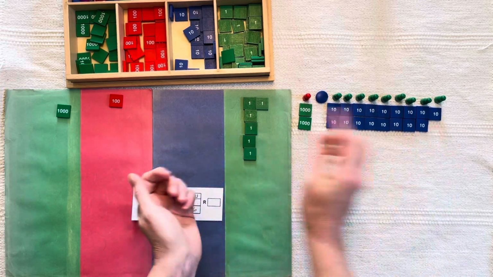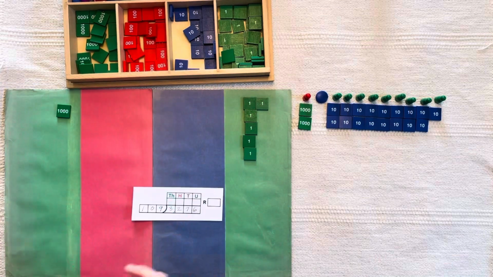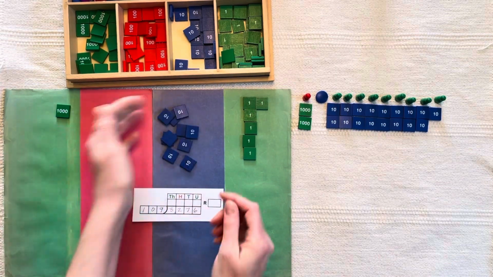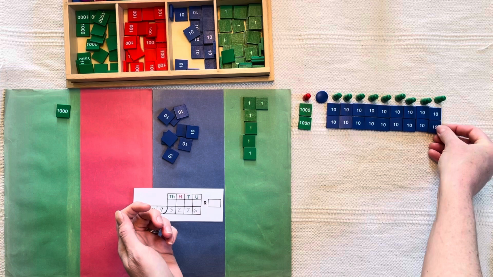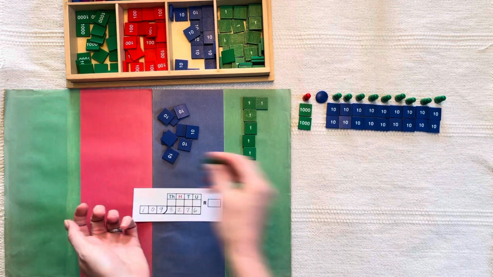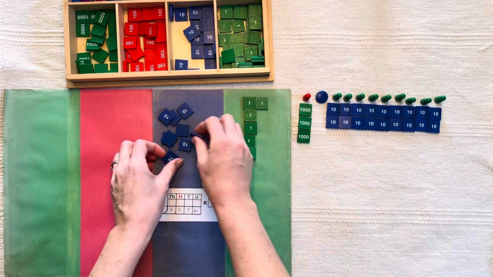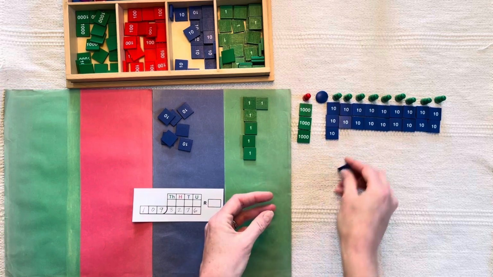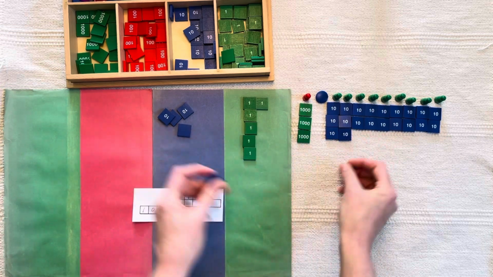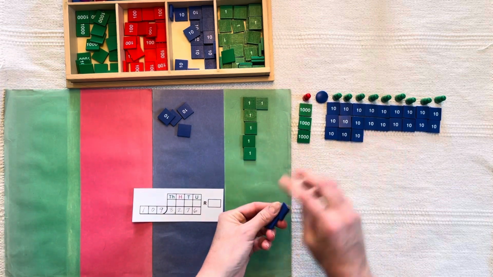Okay, once again, I've run out of tens, so I'm going to turn in 1 more 100 and get 10 more tens. And I do have 1 more 1,000, so I can keep distributing. I can put my 1,000 here. And then I have more tens to pass out.